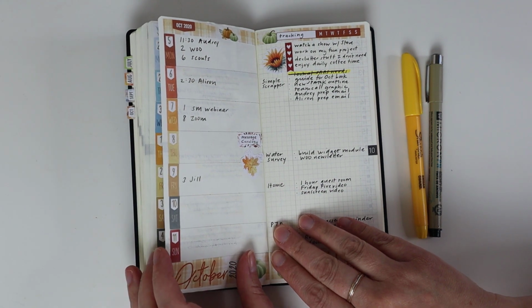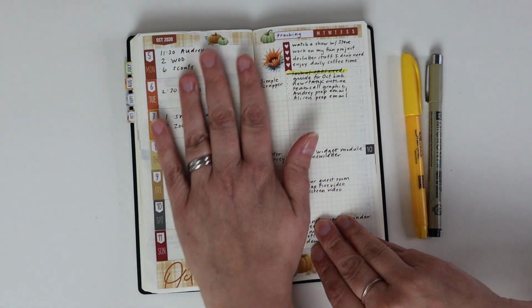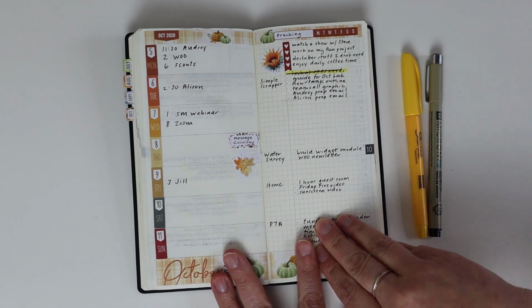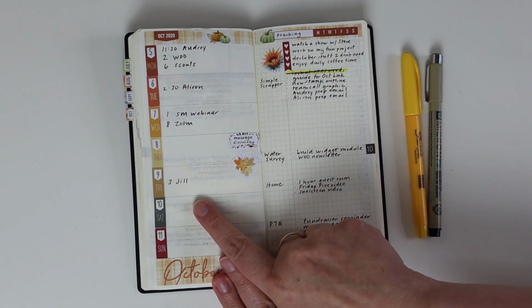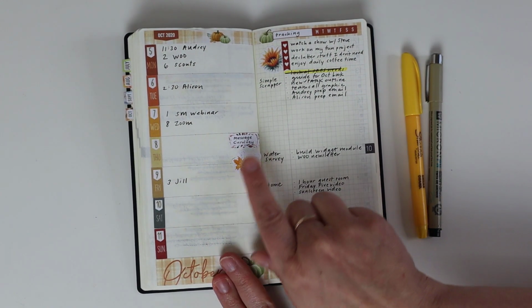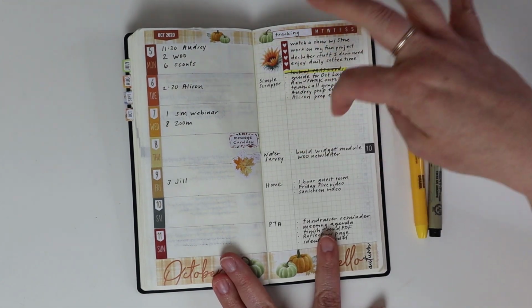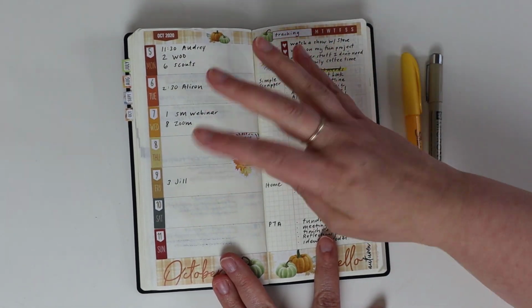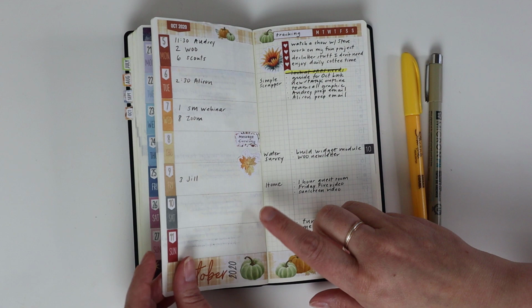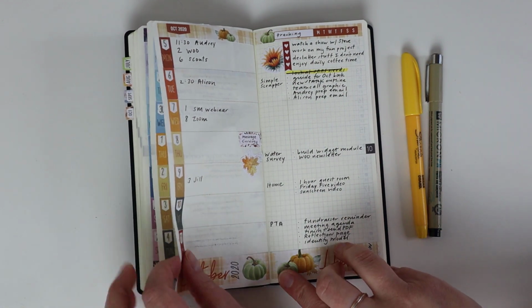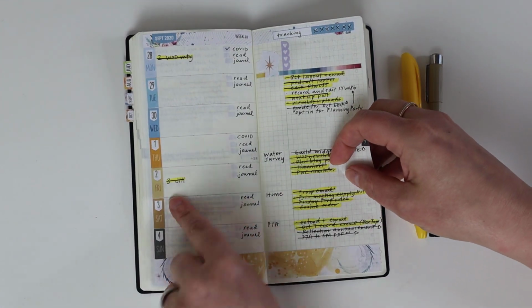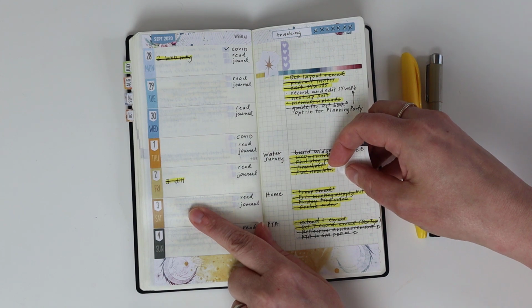All right. So I just set up this new week. So this is for the coming week. And you can see I have my appointments listed out by time. I have a little reminder here that's a time sensitive reminder, but it's not at a specific time in the day. So I added a little sticker for that. And if we just flip back to last week, you can see that I've crossed off those items.